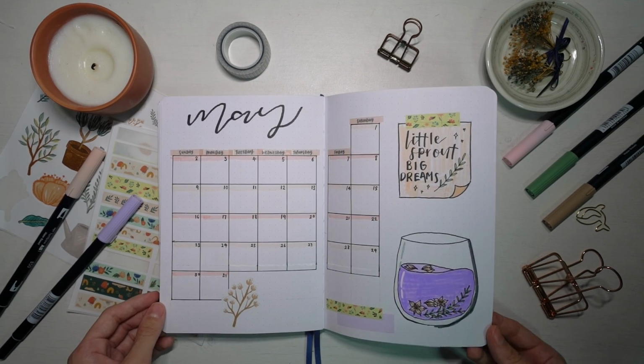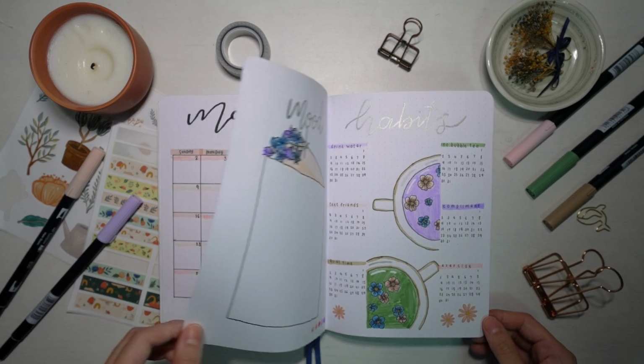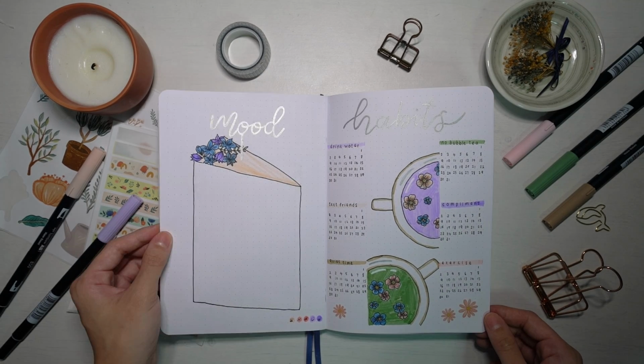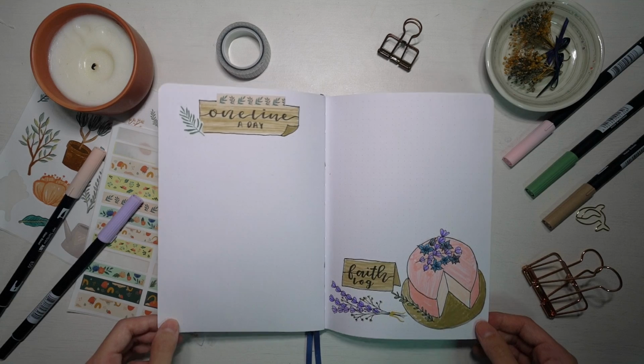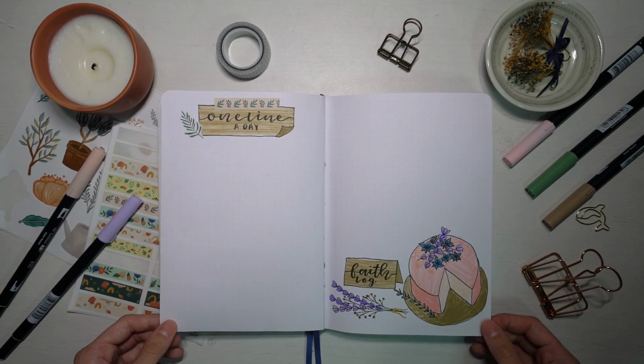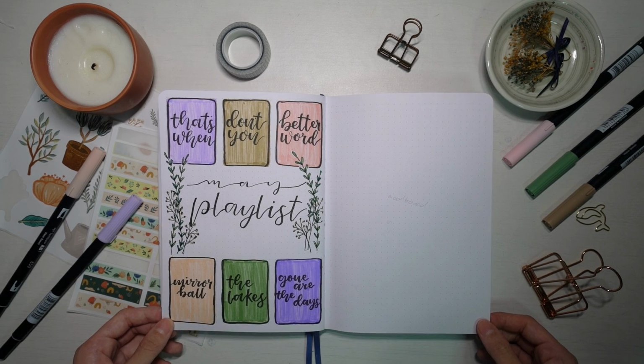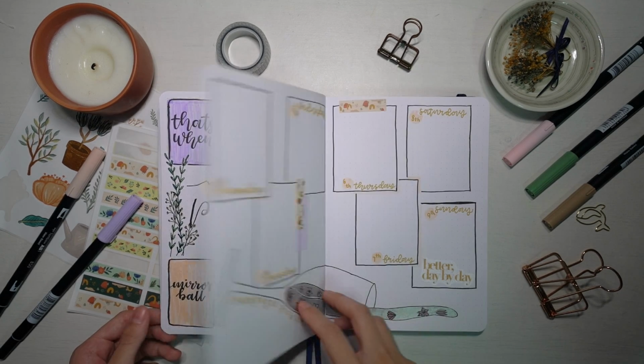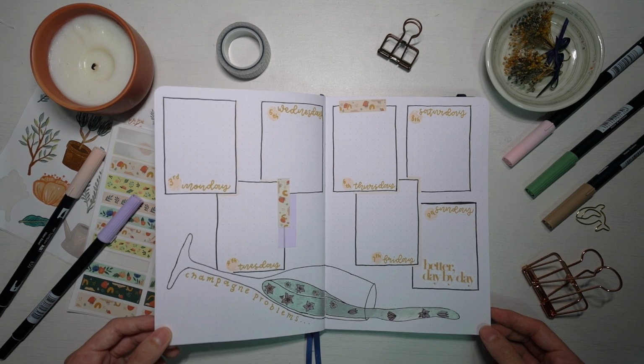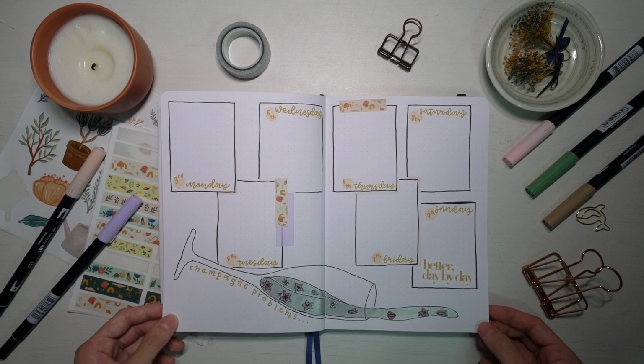So anyway, this is the final flip through for my May Plan With Me, and I'm super pleased with how all of them turned out. I think they all look super pretty, and it was nice being able to just spend a longer time relaxing and drawing in my journal, which honestly is so therapeutic for me, and I know that it probably is for most of you guys as well.